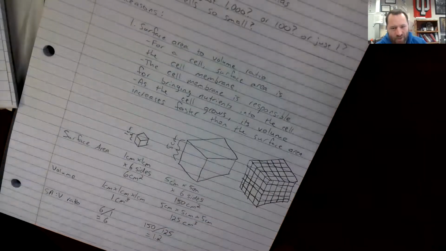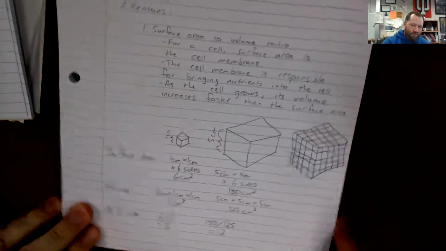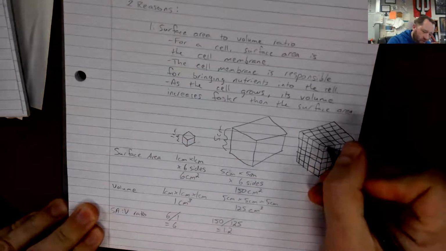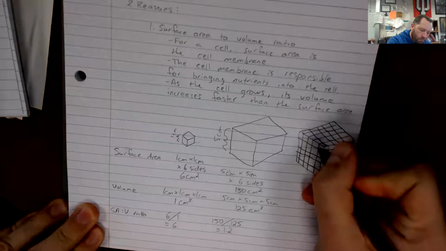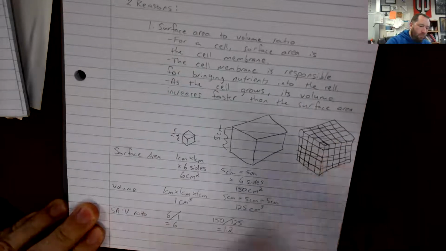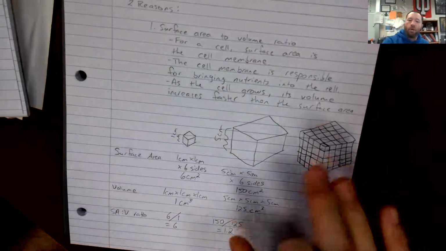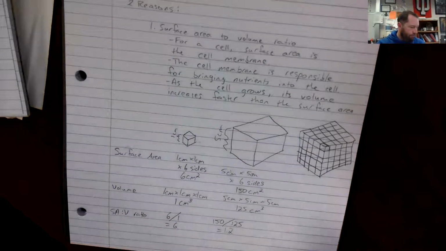Again, me being not an artist, not a very good picture. But here we have smaller cubes making up a much larger cube. It's like smaller cells making up a much larger area, or a multicellular organism.